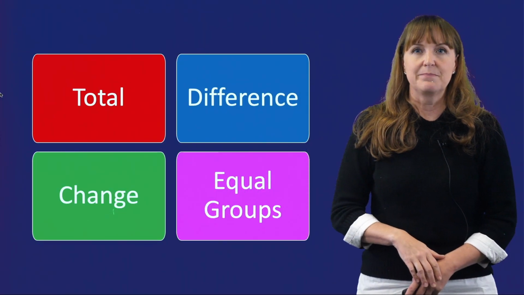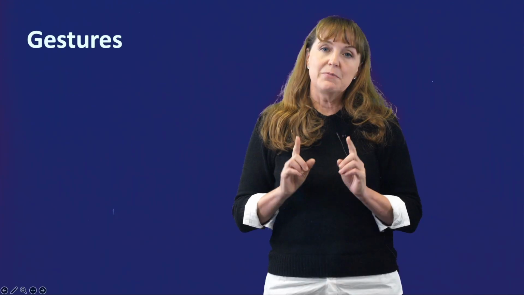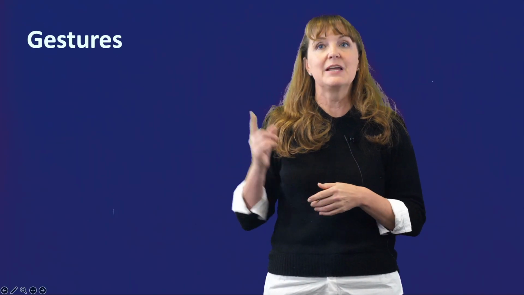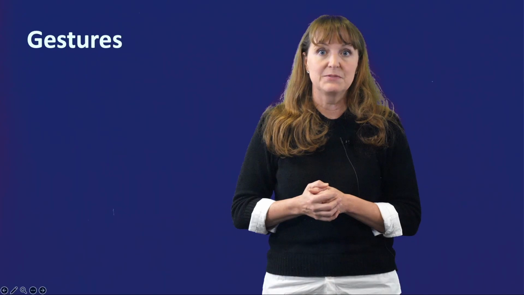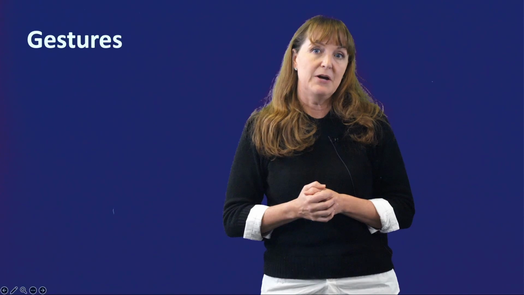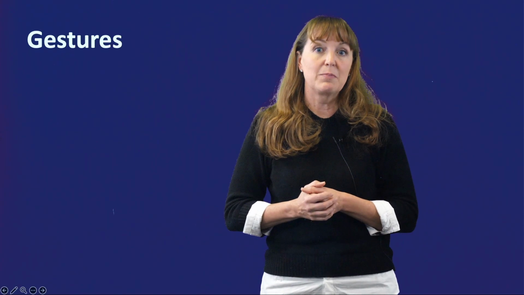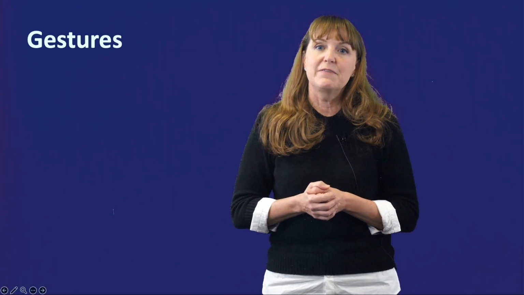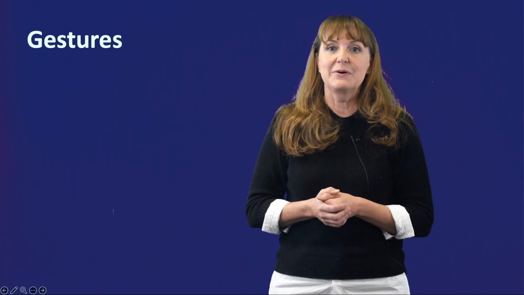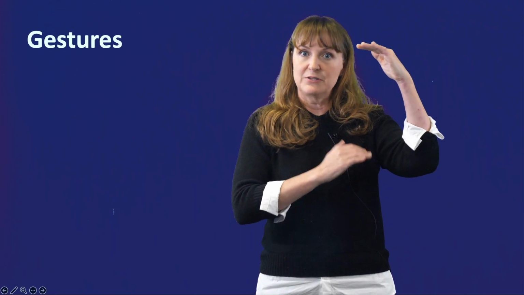Now, I've already been using my hands quite a bit for difference problems, so I want to just briefly talk about the role of gestures within problem solving, and here specifically for difference problems. So in a difference problem, we have a greater amount and a lesser amount, and we compare those amounts for a difference. When I say that, that can help us start to think about whether a problem is a difference problem. But if I used gestures along with that language, it would make it more impactful. So I can say, in a difference problem, we have a greater amount and a lesser amount, and we compare those amounts for a difference.